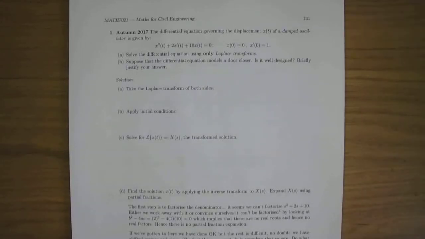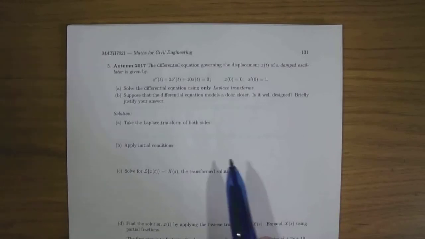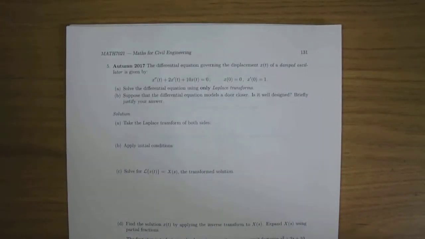Okay, so this is our final video for this week, week 8. We have a differential equation governing the displacement of a damped oscillator. I should probably say harmonic oscillator, because this is like a kx, it's Hooke's law, but anyway. Solve the differential equation using only Laplace transform.